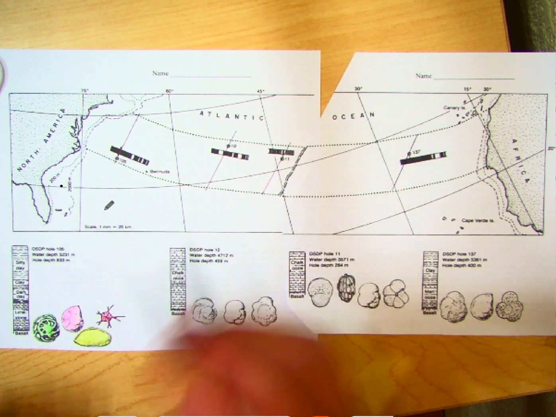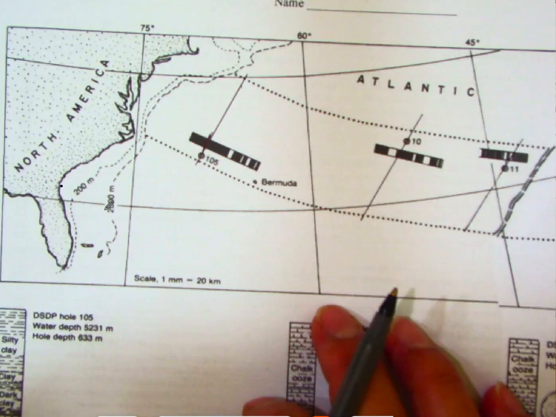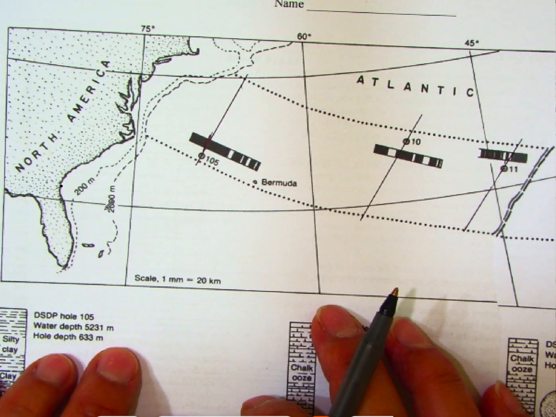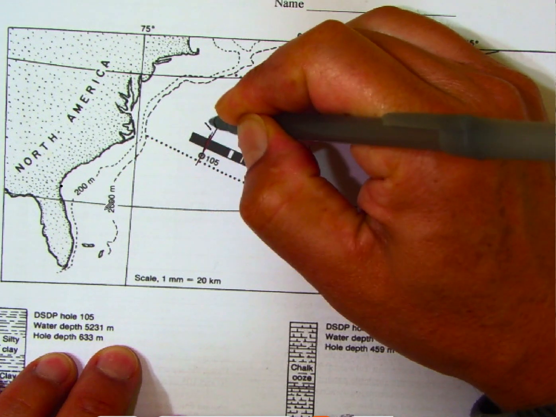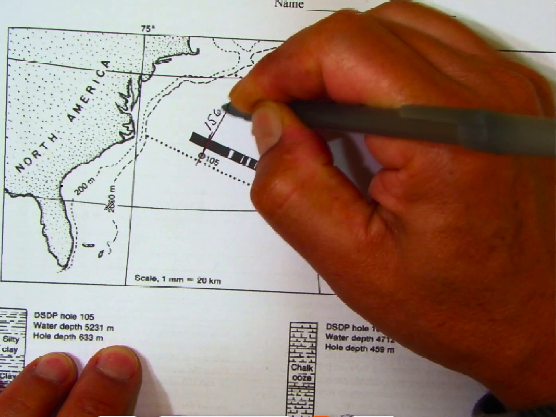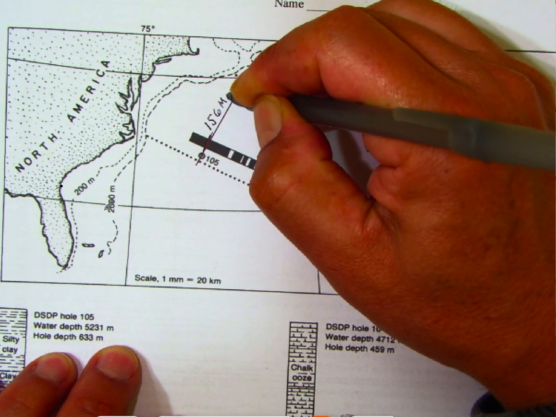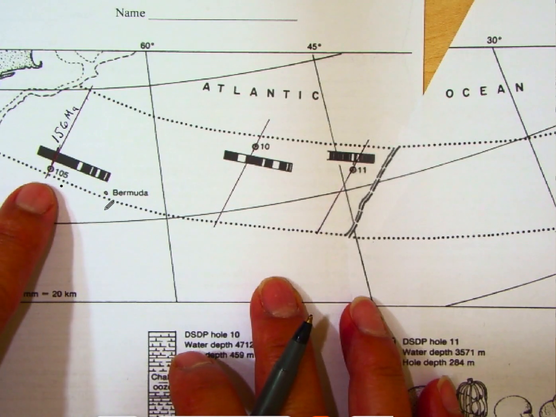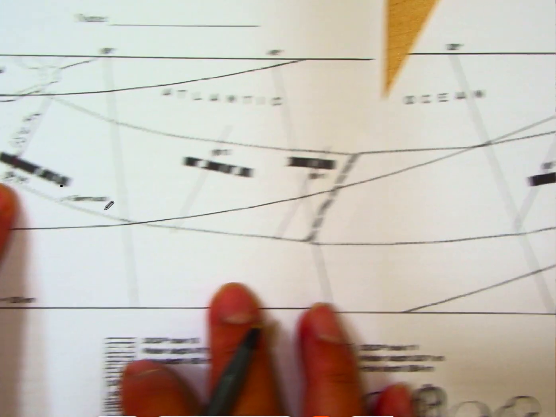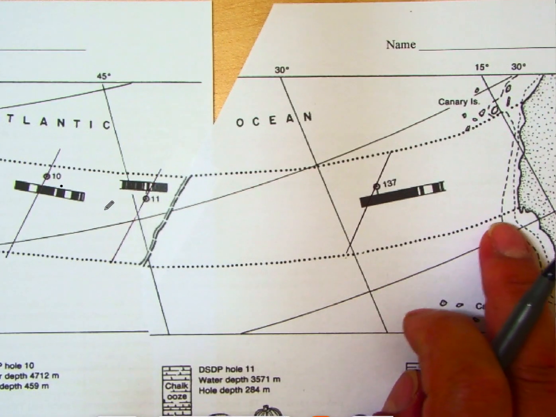Now, we know that hole 105, based on the fossil and the foraminifera, we said was 156 million years old. So that's the age, or the isochron age, for hole 105. So we want to show the other 156 age out over here on the east side of the mid-Atlantic ridge.